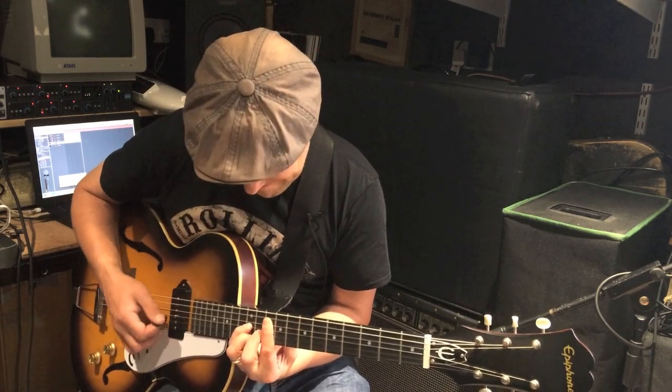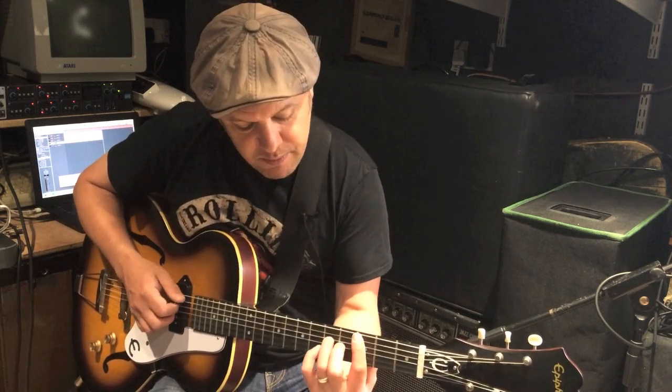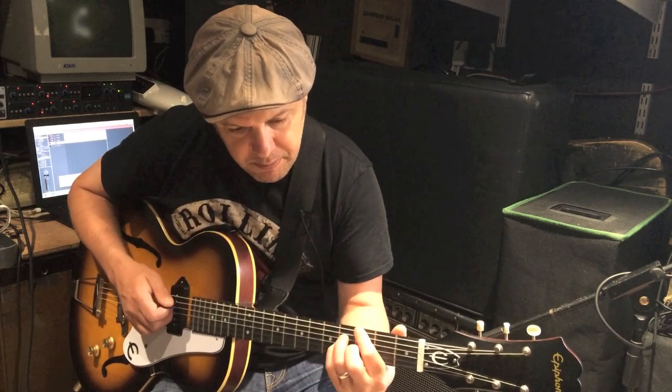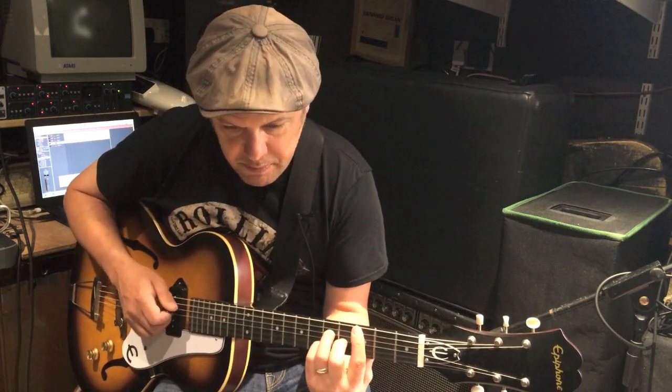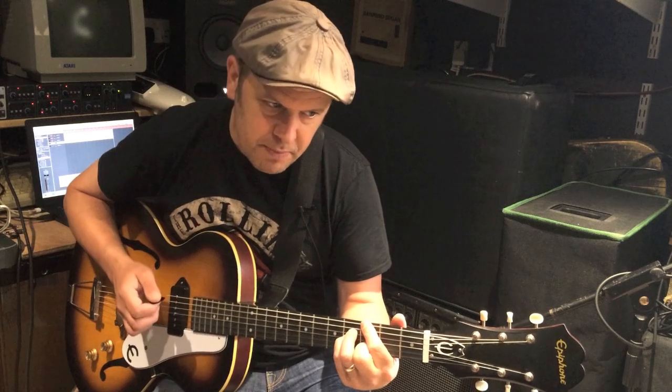Now, we have major 7s as well, those nice dreamy chord shapes. Any of you who know that Gymnopédie number 2, the Erik Satie, you get that real dreamy, happy sound.